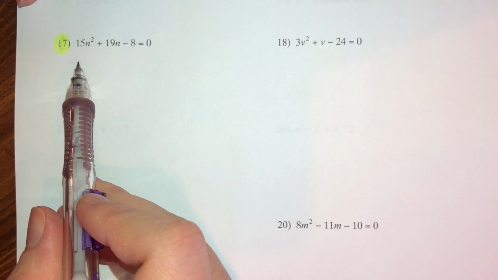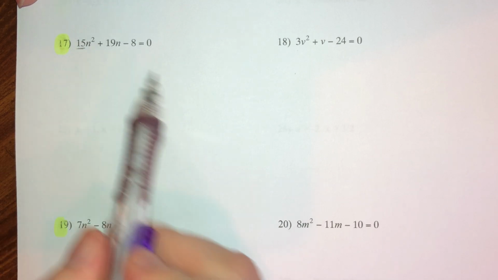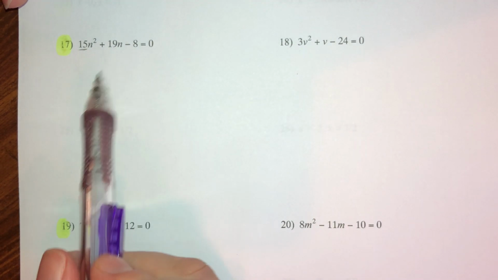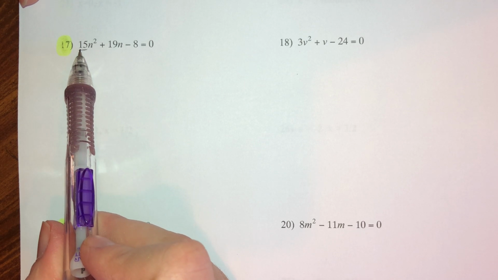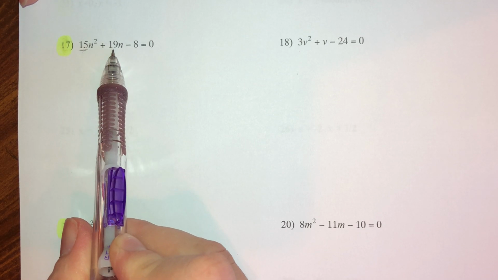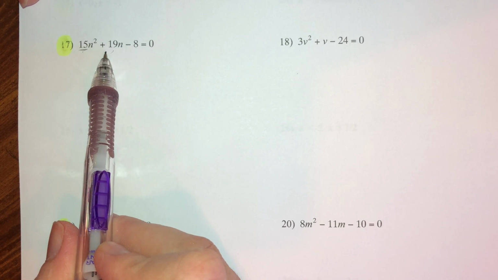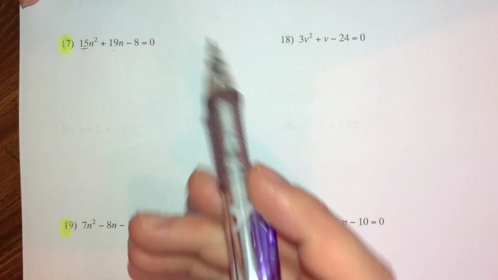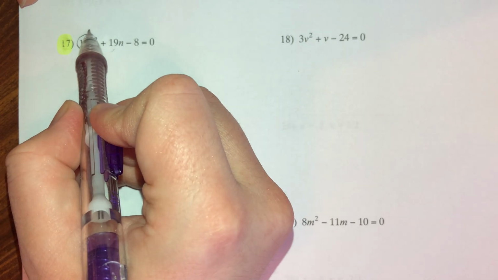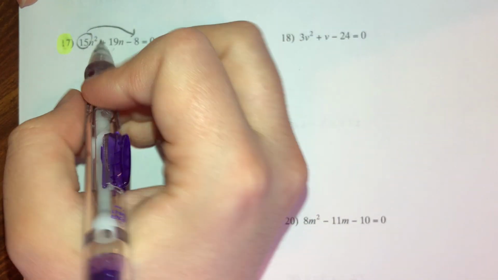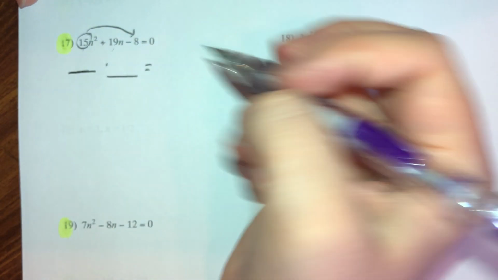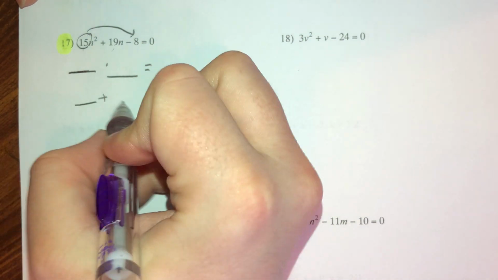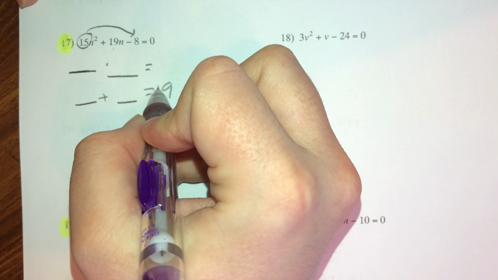Okay, so we've got some bigger numbers here, and we've got this coefficient. So that definitely makes me think that there might be a GCF. So 15 and 19, though, there's not even anything out of those two that we could pull out. So this is one of those where we have to multiply that 15 times the -8. So I'm looking for those two numbers that multiply to give me that and add to give me 19.